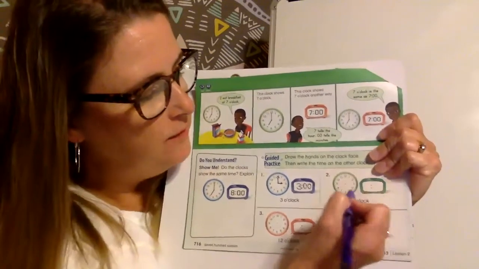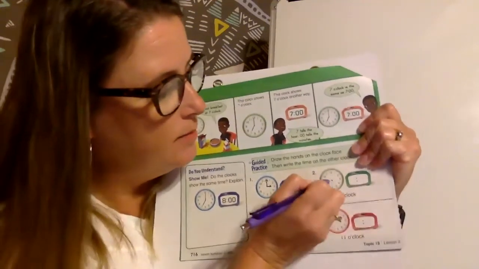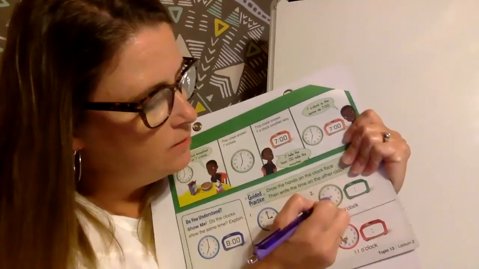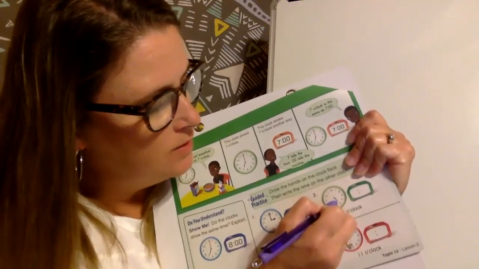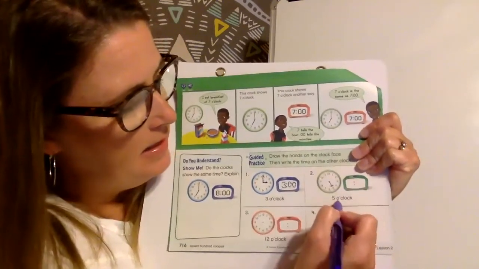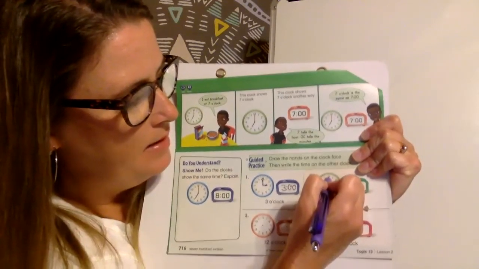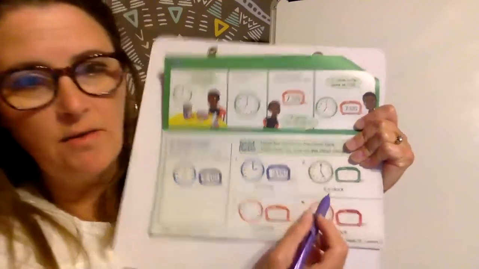If you drew your hour hand, remember the hour hand is short, it does not touch the number. So I'm going to turn it just a little bit in order for me to draw. It's going to point toward the 5. And then my minute hand, because this says o'clock, is going to go all the way up and touch the 12.